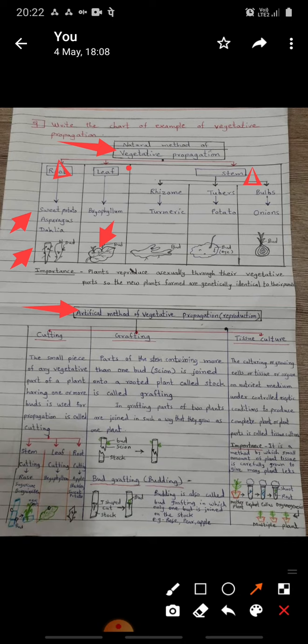The natural method of vegetative propagation by stem is of three types. The first one is rhizome, example turmeric. This is the bud present in the rhizome. The second one is tuber, example potato. The third is bulbs, example onion. So these are examples of the natural method of vegetative propagation.